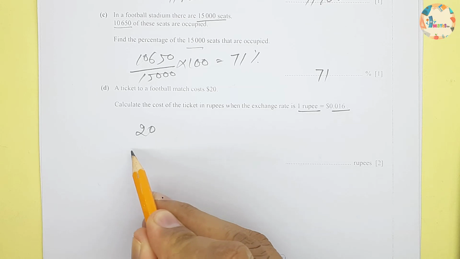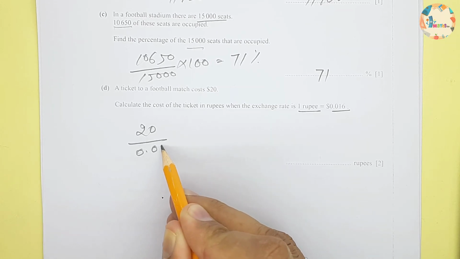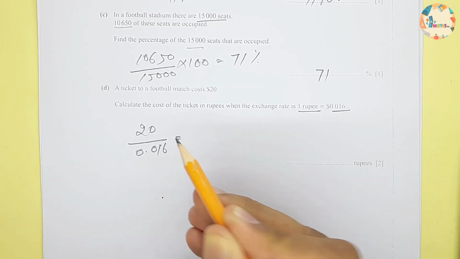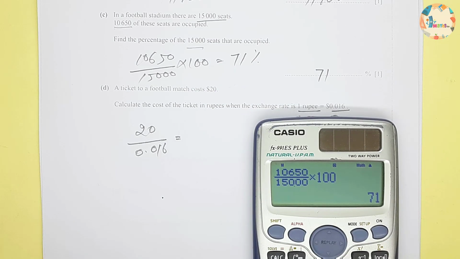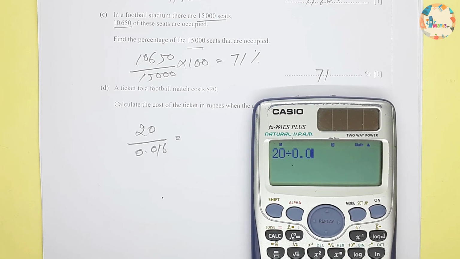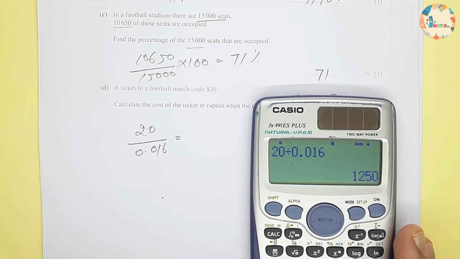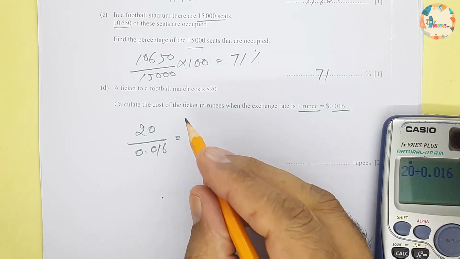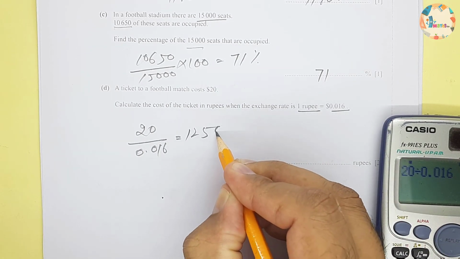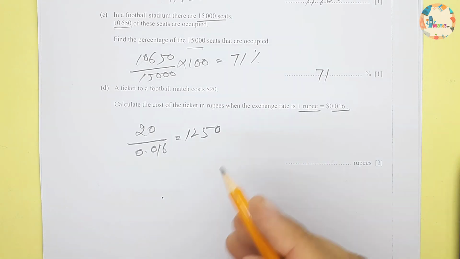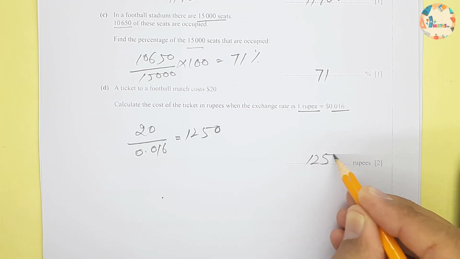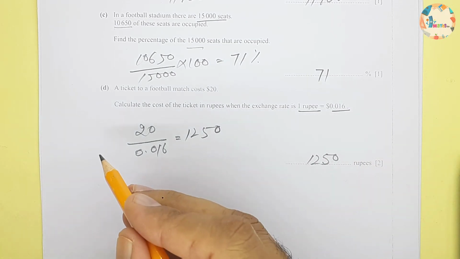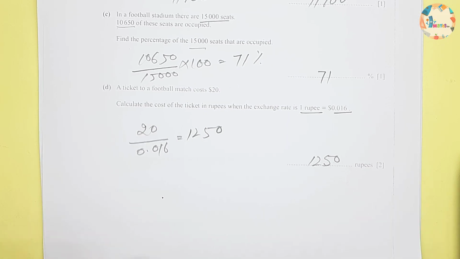So 20 divided by 0.016, and this will be 1,250 rupees. This is done.